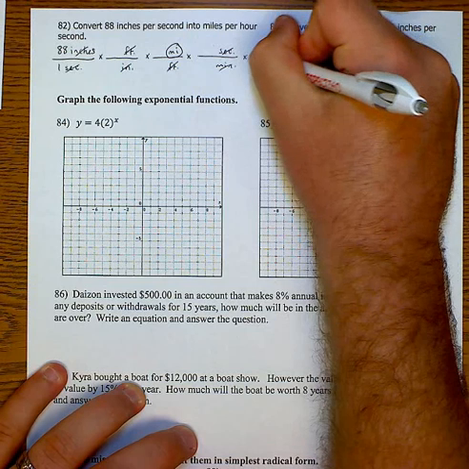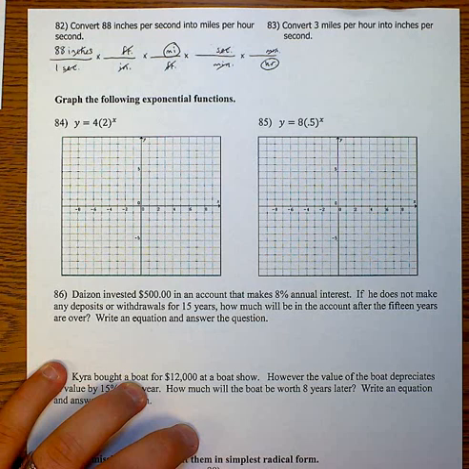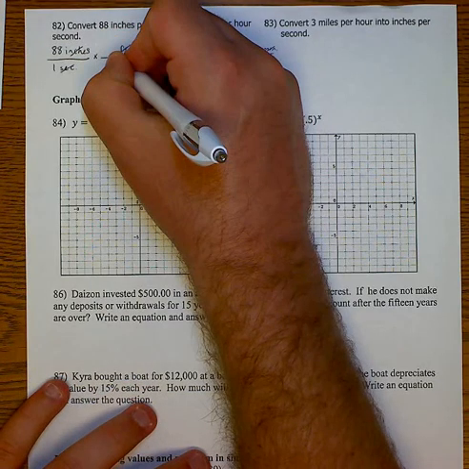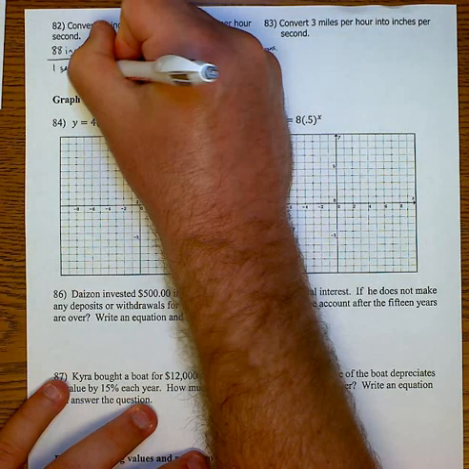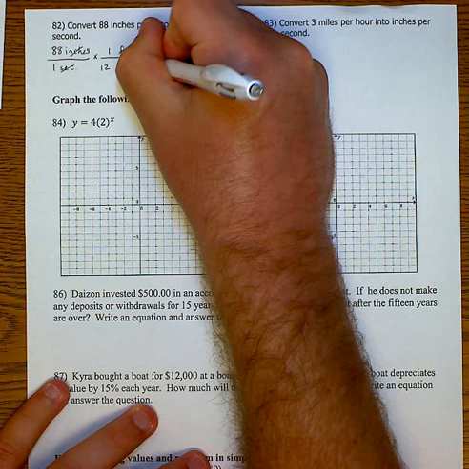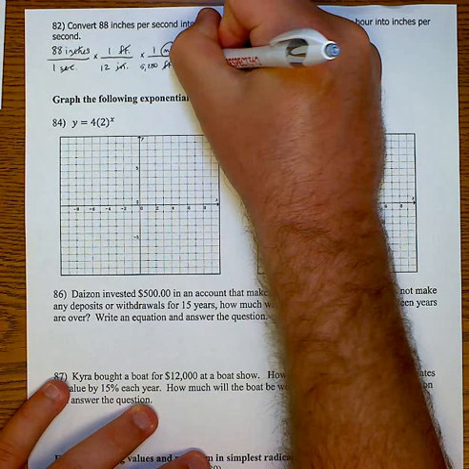And I have miles per hour when I get the number figured out. So how many feet are in an inch? Well, that doesn't make any sense. How many inches are in a foot? 12. So 12 inches in 1 foot. 5,280 feet in 1 mile. There are 60 seconds in 1 minute, and there are 60 minutes in 1 hour.